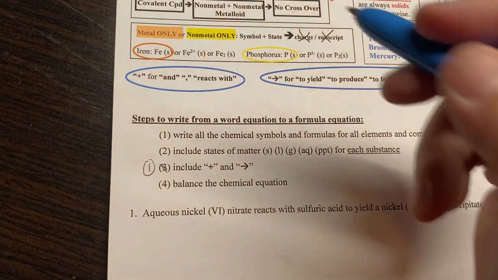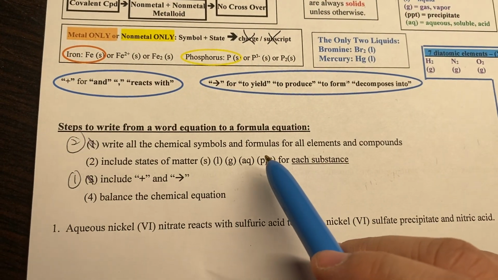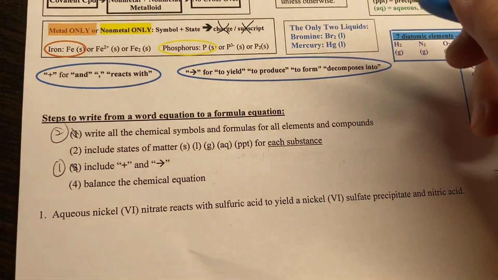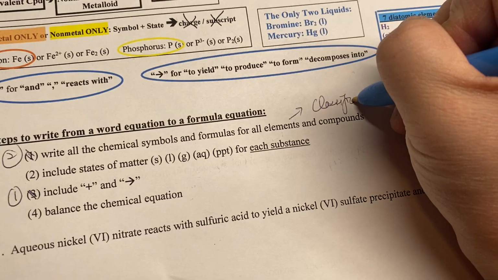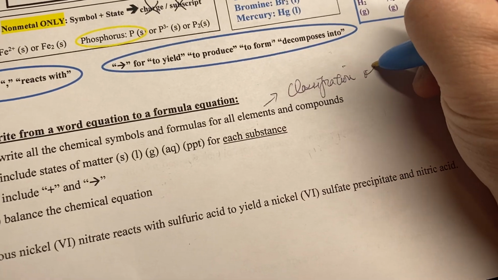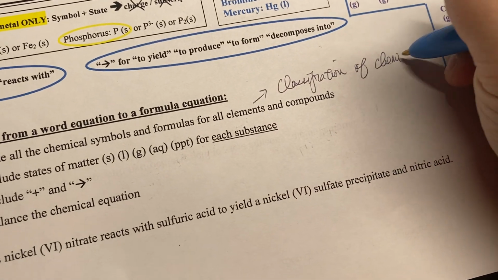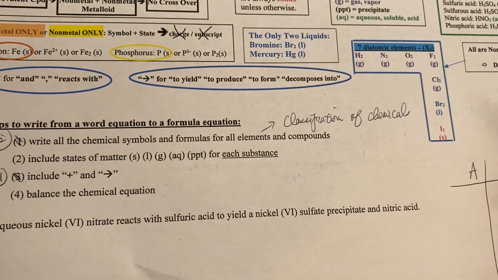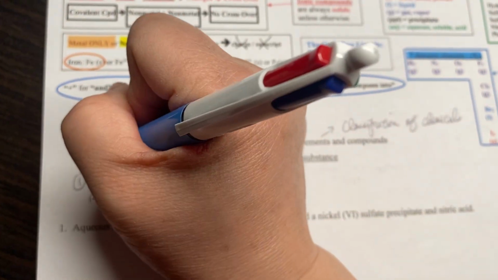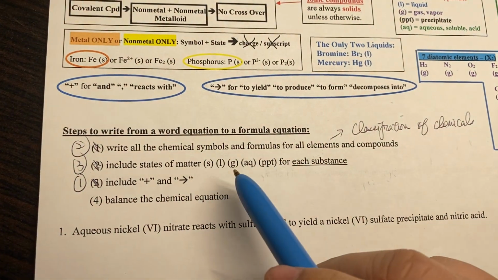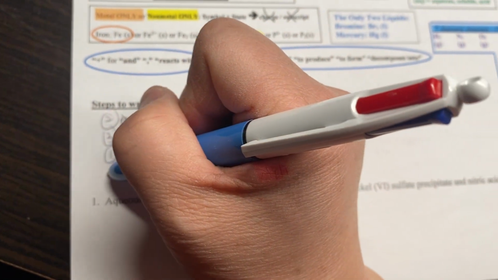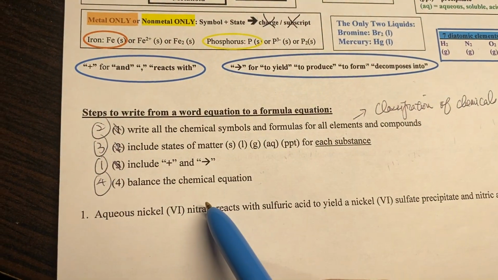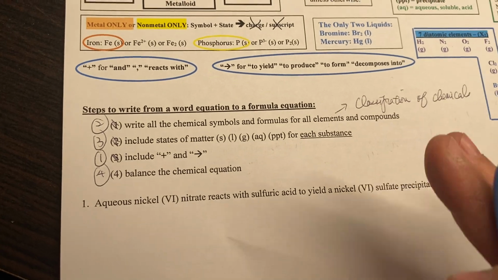Because you must have a plus sign or arrow sign between 2 chemicals. So that's step 1. Then step 2, you will write all the chemical symbols and formulas for all elements and compounds, meaning that you have to classify the chemicals. Then step 3, you will include the states of matter, solid, liquid, gas, for each substance. Finally, step 4 will be to balance the equation. So we arranged it a little bit.